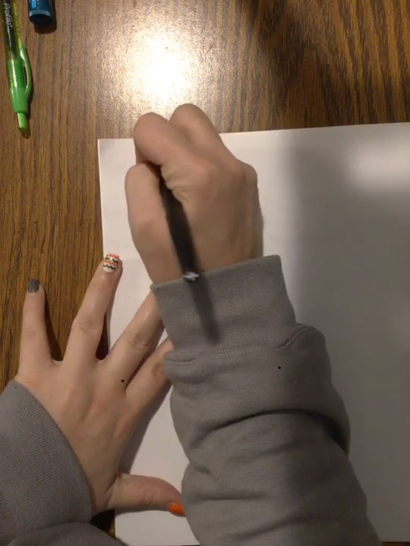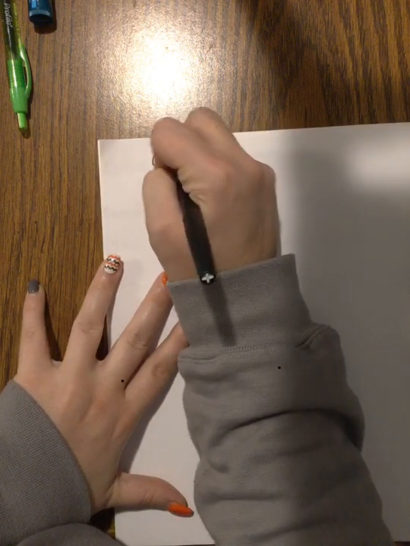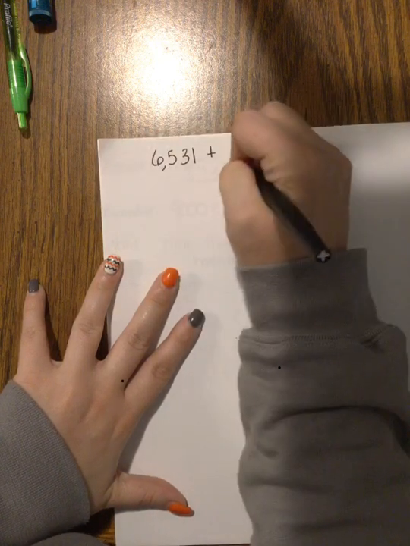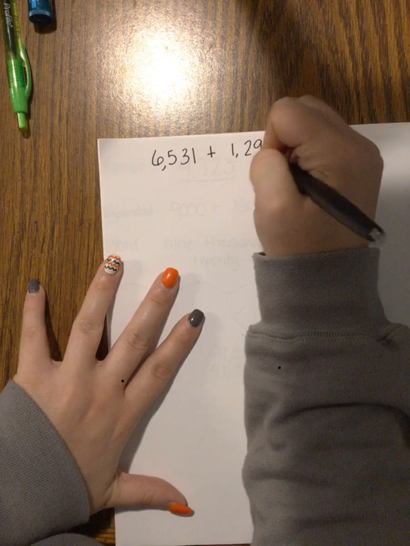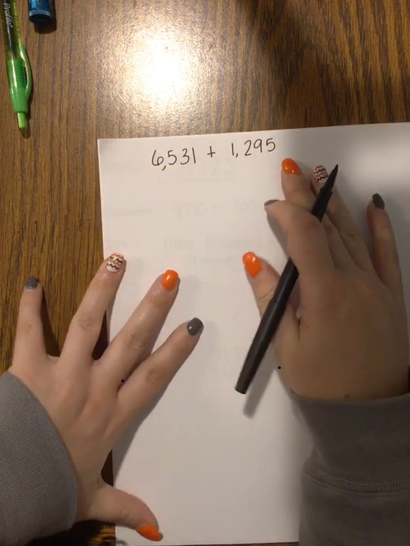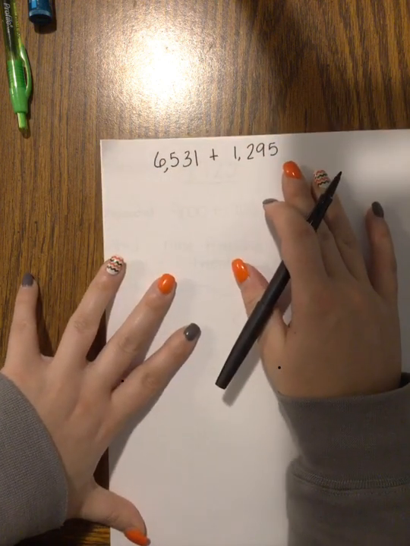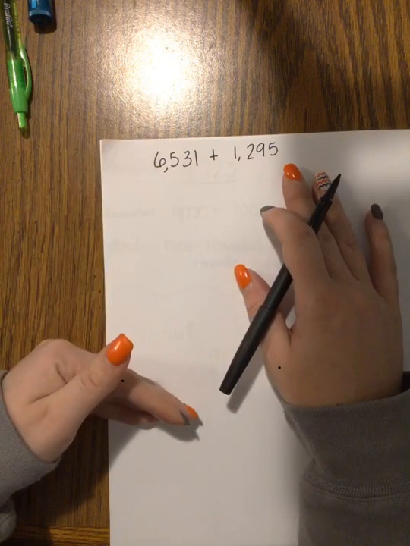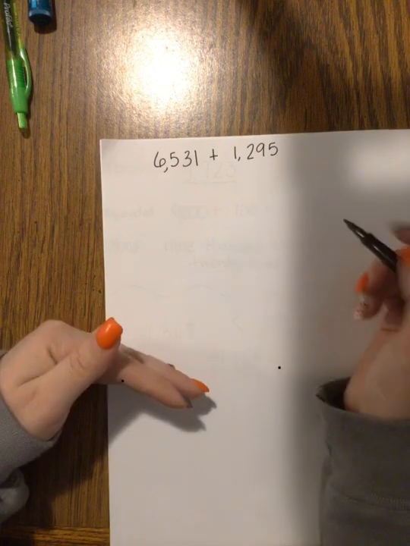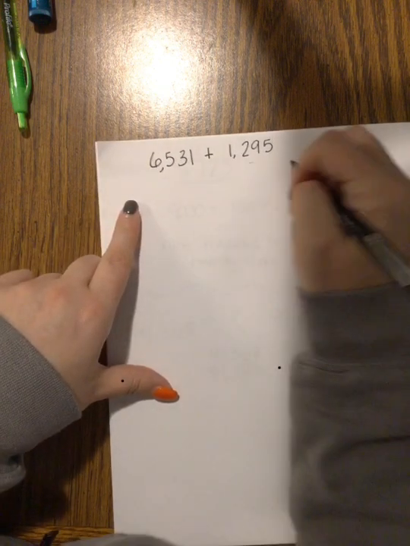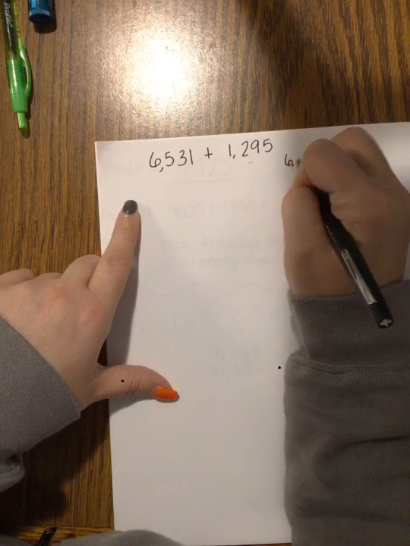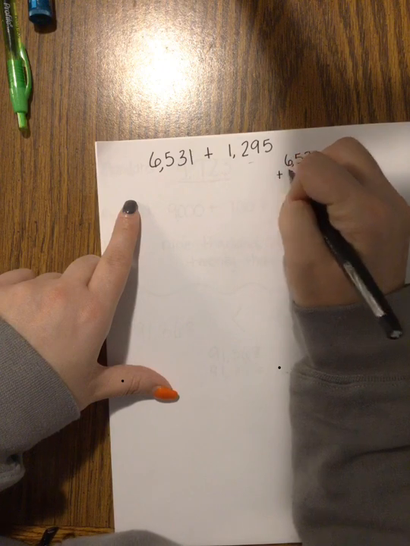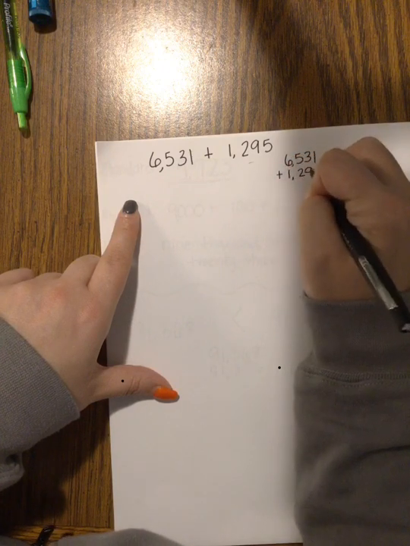So say I have the number 6,531 plus 1,295. This is the way you'll see most of the math today. When we're doing any addition or subtraction, we want to line it up vertically so that we can do our work and make sure it's lined up by the place value. So I'm going to just rewrite this problem, and you should do that on a scratch paper or on a whiteboard at home instead of trying to do it all in your head. I would highly suggest that.